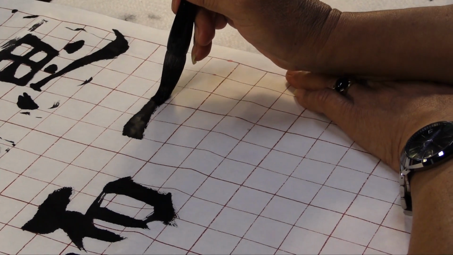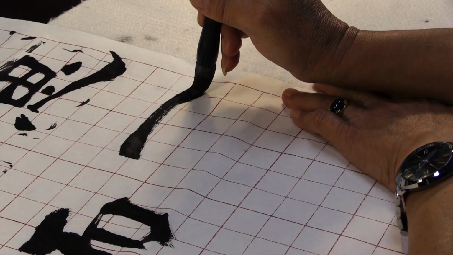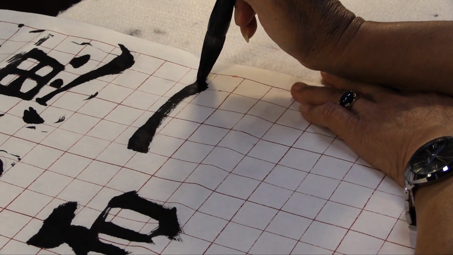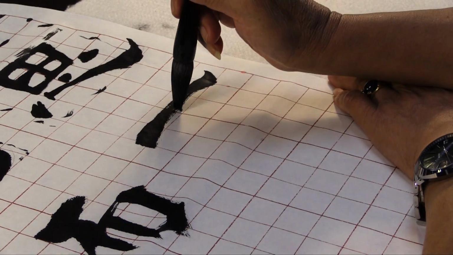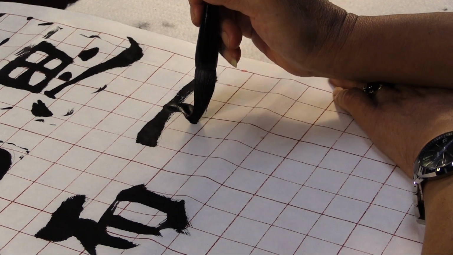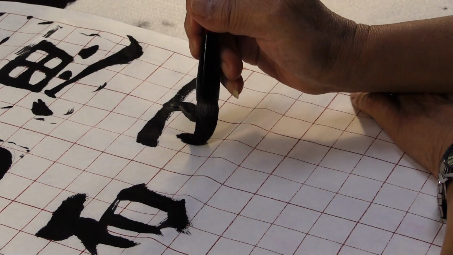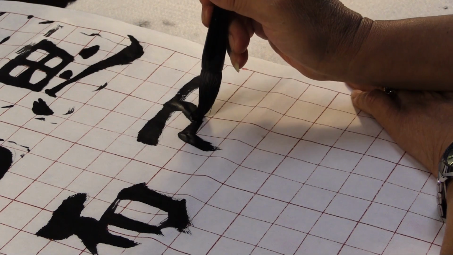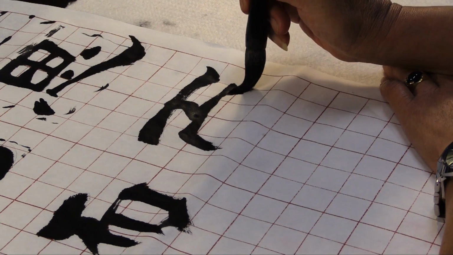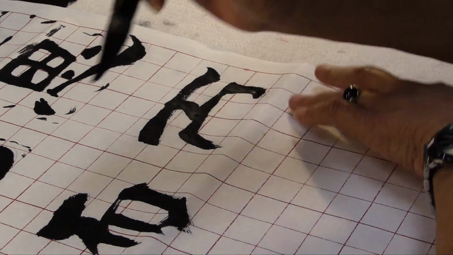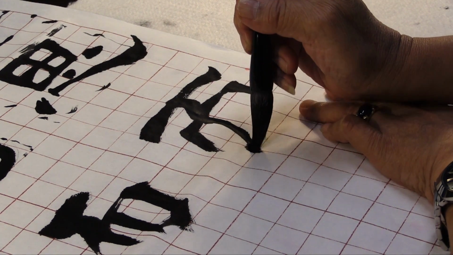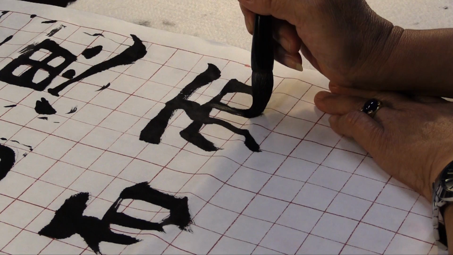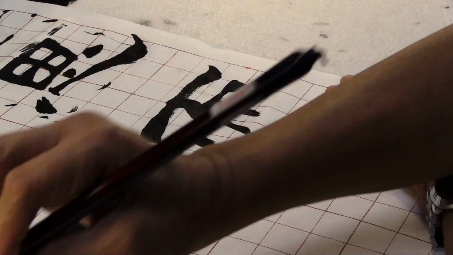Can you see my brush returning? And then go up. See? This is the... so it's different, see?